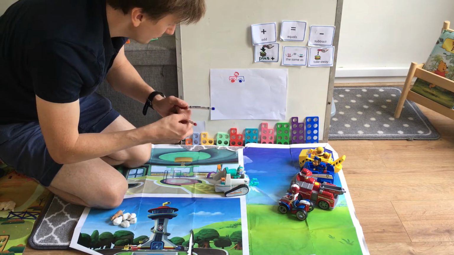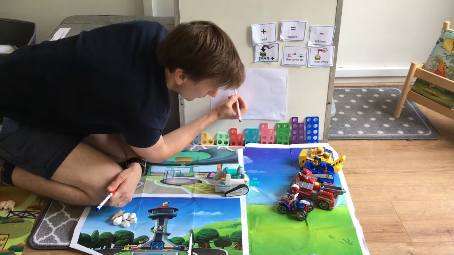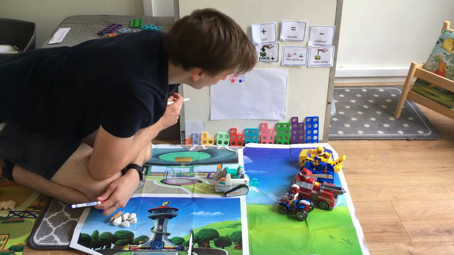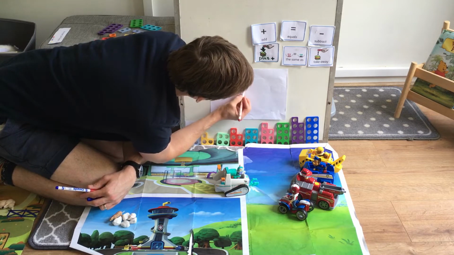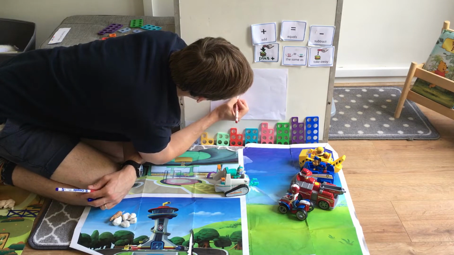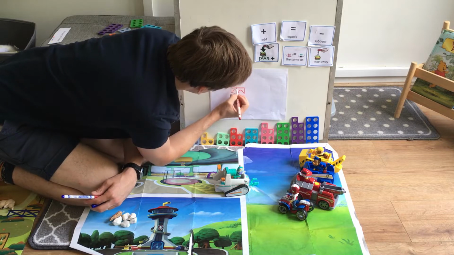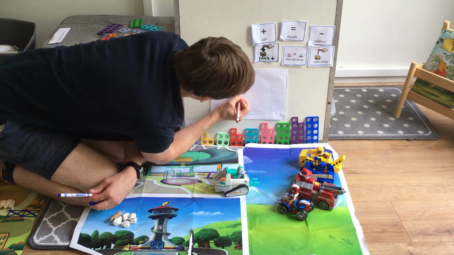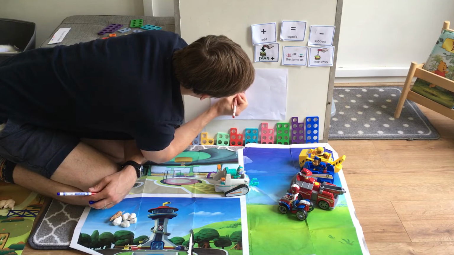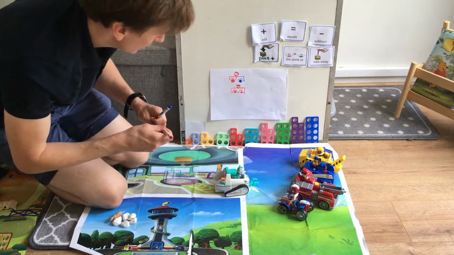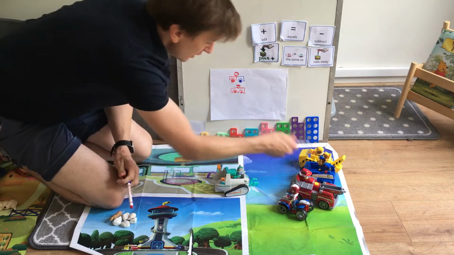All right. Now I'm going to do Marshall. You can do any picture you want. You can just do dots if you want to, if you've got colours. He's got that hat, hasn't he? Chase, there's Chase.